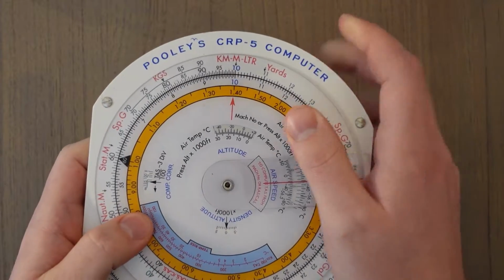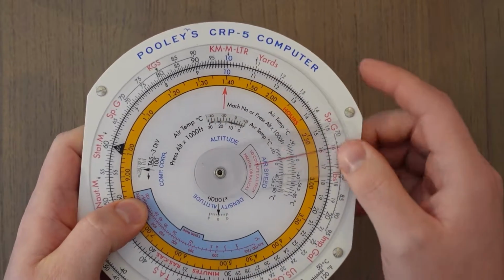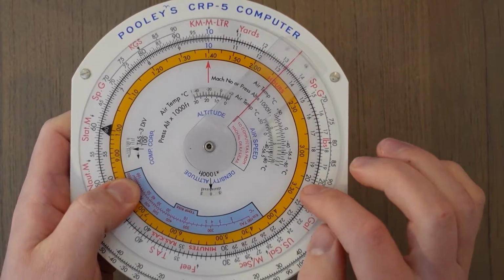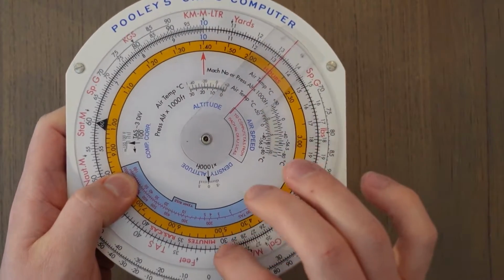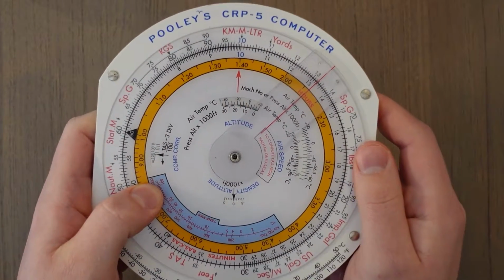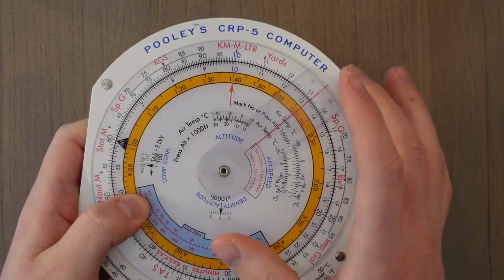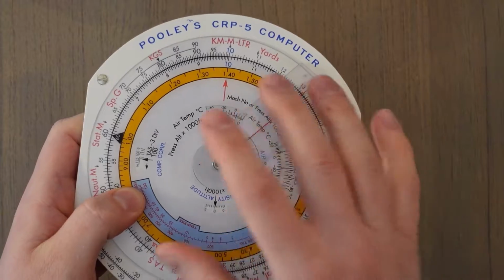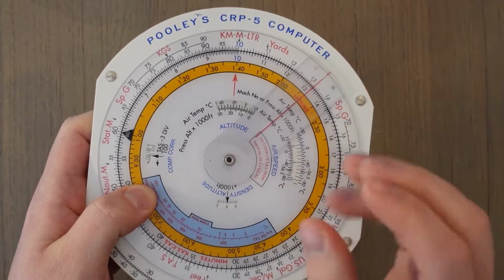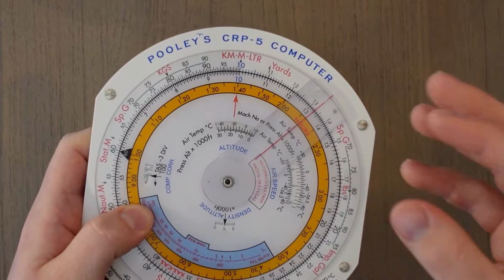The inner scale and the outer scale aren't linear. The gap between 1 and 2 is this big, but then 2 and 3 is only this big, and it gets smaller and smaller as we go around the circle. That's how this thing actually works. You may have noticed I was saying 1 instead of 10, but this is because we have to think about the CRP-5 as calculating the ratios, and it's not calculating the values in tens, hundreds, or thousands.